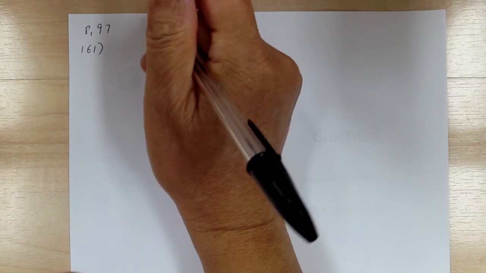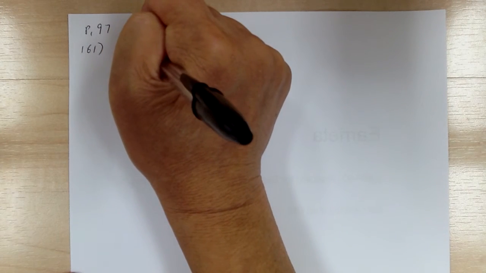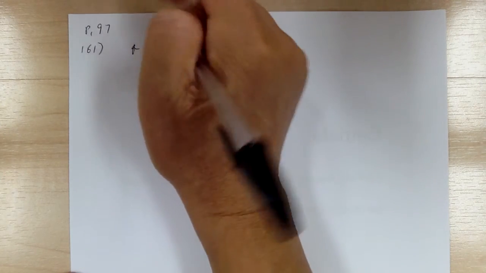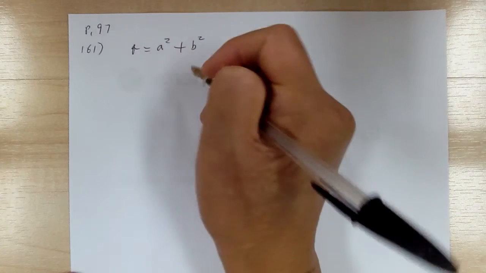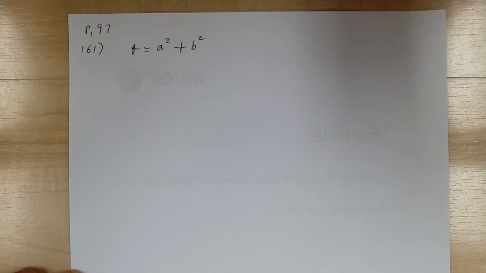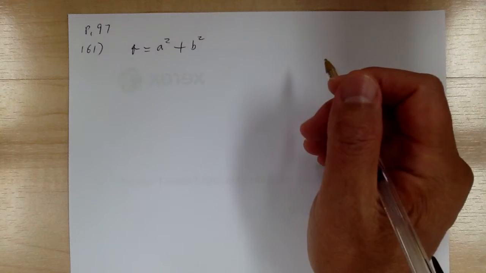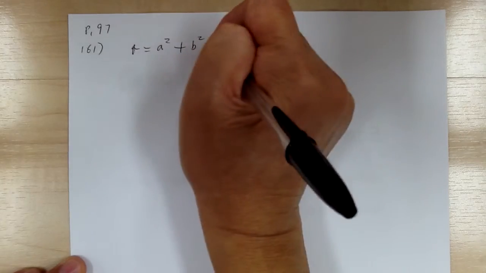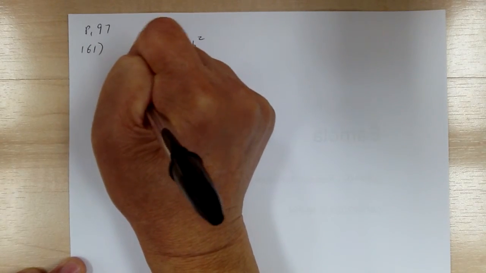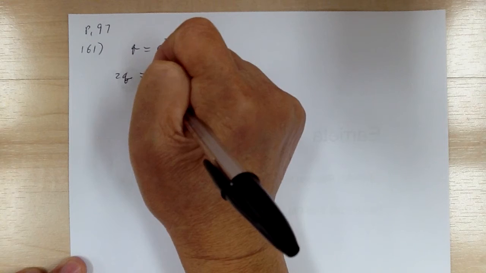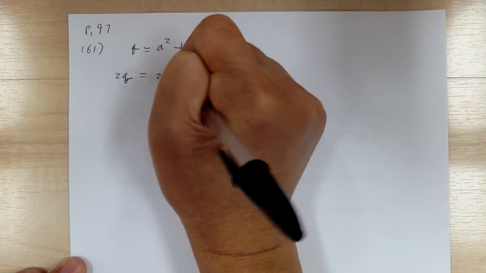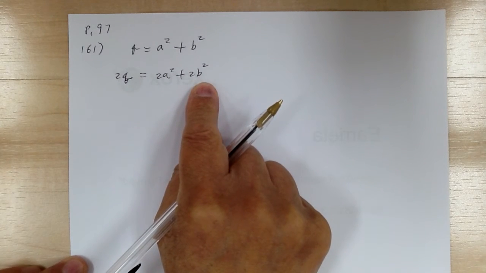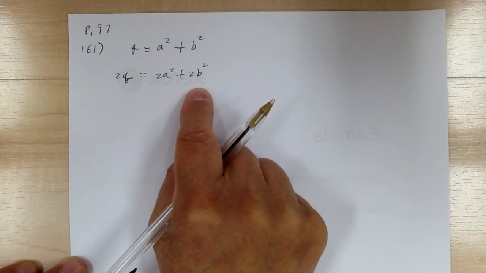It says if Q is an integer, they can express it as a sum of 2 integral squares. So that means a squared plus b squared. You want to show that 2q and 5q can also be expressed as a sum of 2 squares. So q equals that, so 2q will equal 2 times that, so equal to 2a squared plus 2b squared. And you want to express this as a sum of 2 squares.